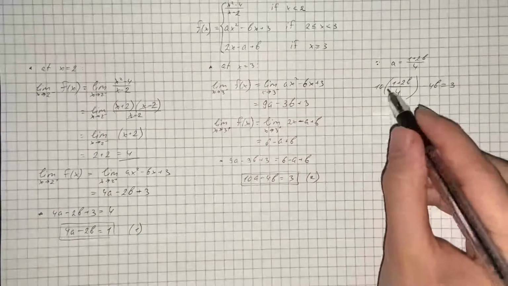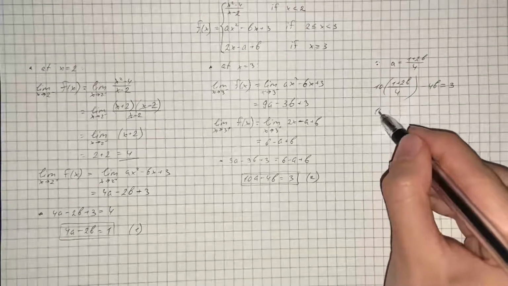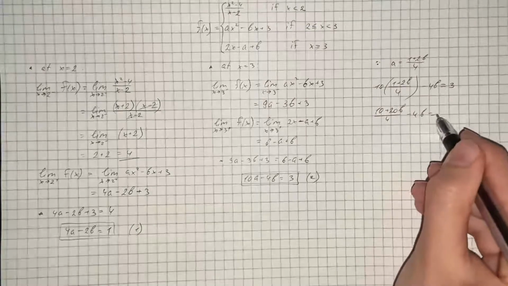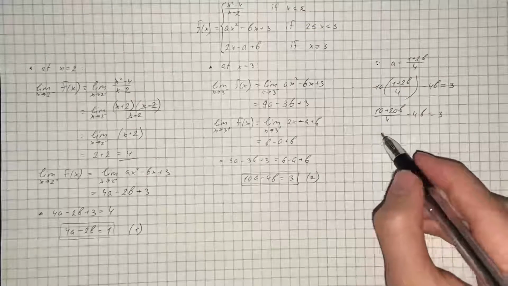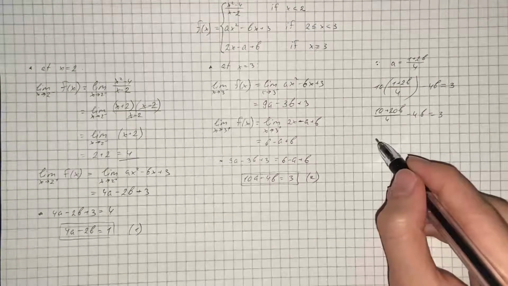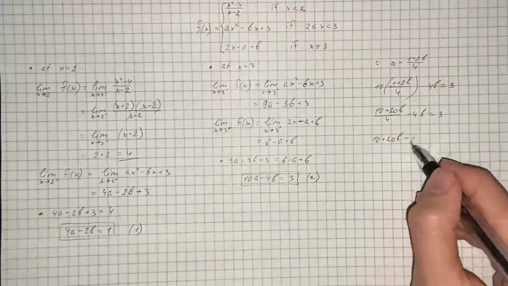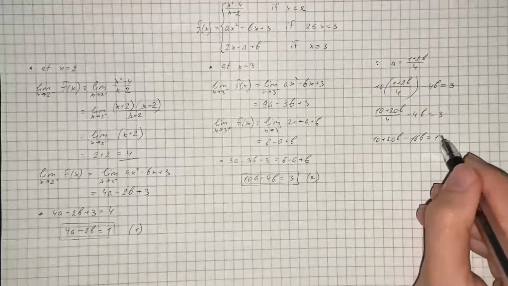So we expand brackets and we get (10 plus 20b) over 4 minus 4b equals 3. We make a common denominator and we get that 10 plus 20b minus 16b equals 12.